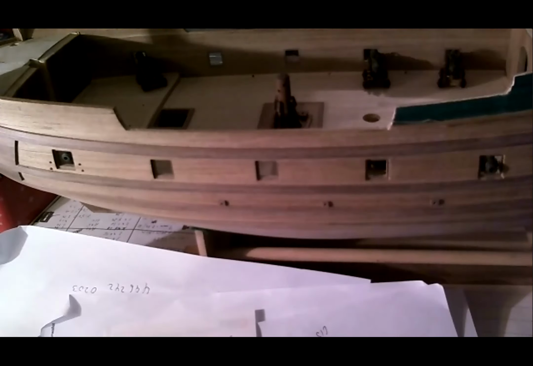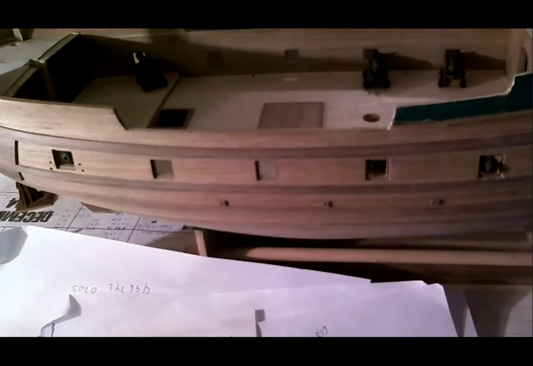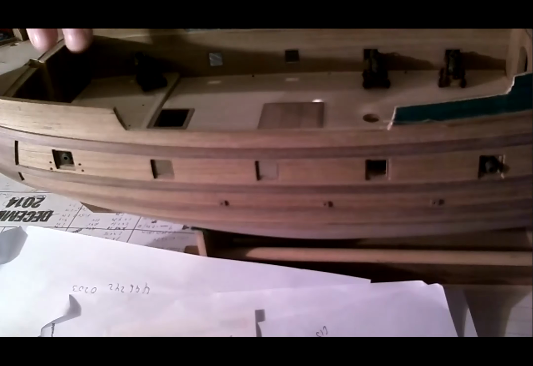So again, I'm working on the guns to finish those up, and then I will be working on the forecastle deck because I have to have the guns in place before I place the false deck on top of it. So all this is preparation for getting this done so I can later on paint the bottom white.